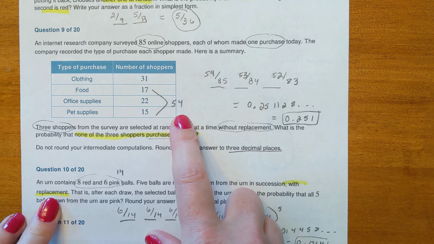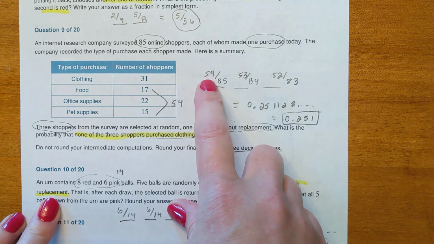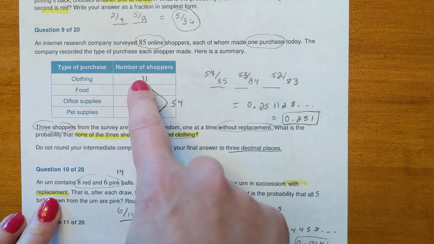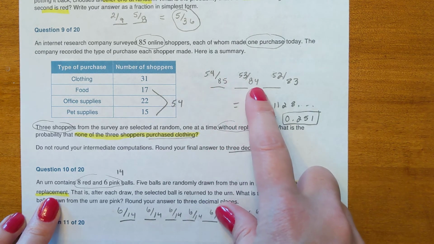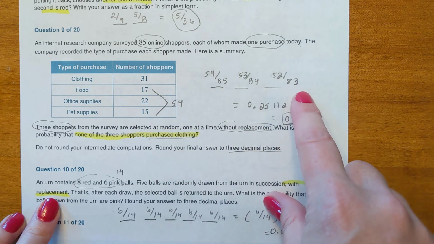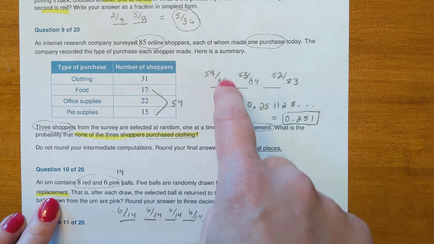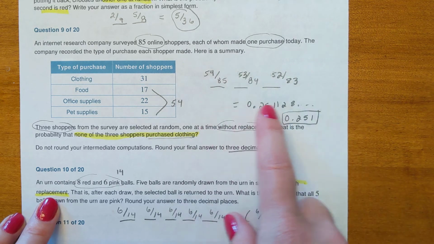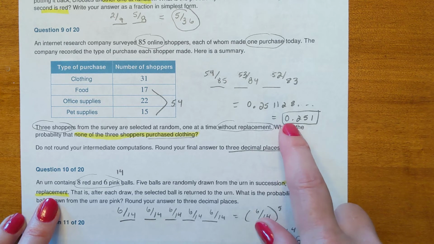So the first shopper not purchasing clothing, there's 54 of those out of a total number of shoppers of 85. Well, they purchased something, so one of those items is gone, so now there's 53 to pick from, and one less shopper now, 84. Then one of those items is gone, so now 52 out of 83. So again, you got 54 to buy from, then 53, then 52. You had 85 shoppers and 84, then 83. So again, put in your calculator, multiply it together to the nearest 3 decimal places, or to the thousandths.